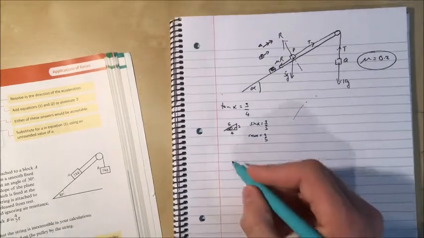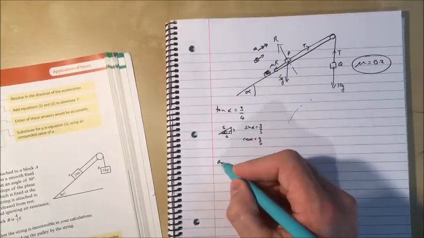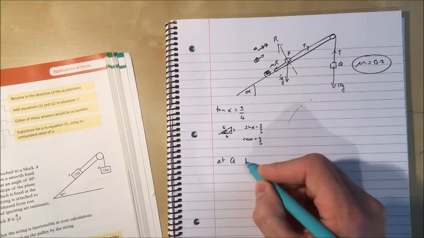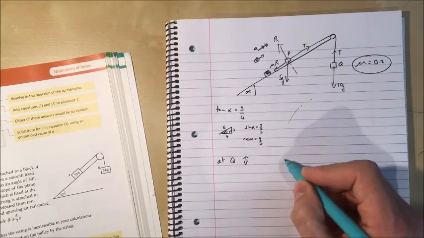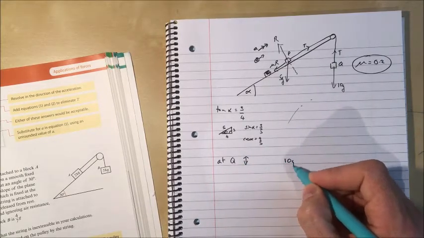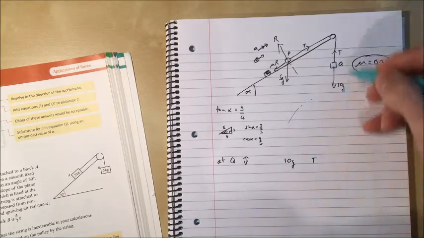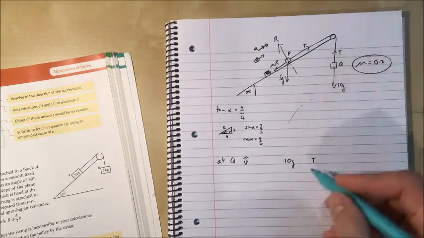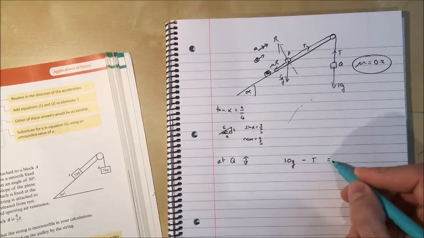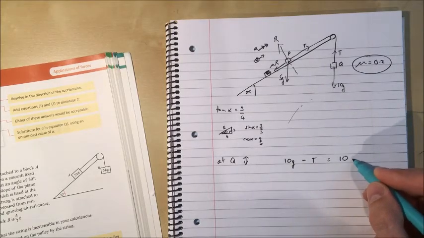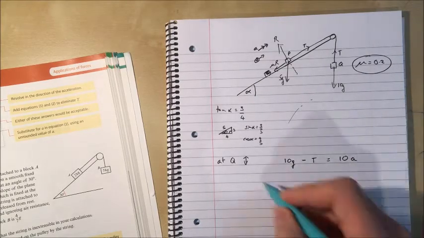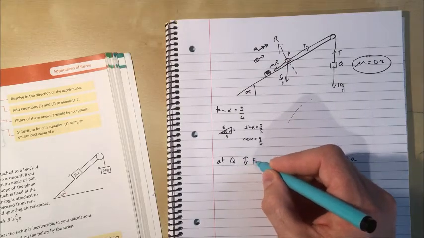So how do we do this? We say at Q, we'll look at the vertical forces. 10g goes downwards, T going upwards. We know it's accelerating downwards, so 10g minus T equals mass, which is 10, times acceleration, which is a. So at Q, vertically, apply F equals ma.